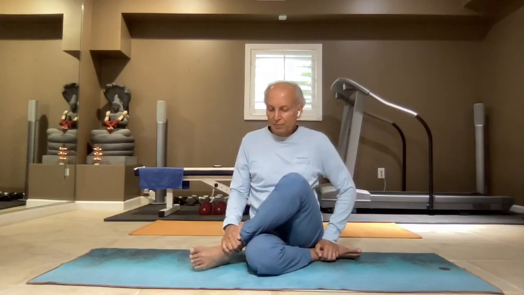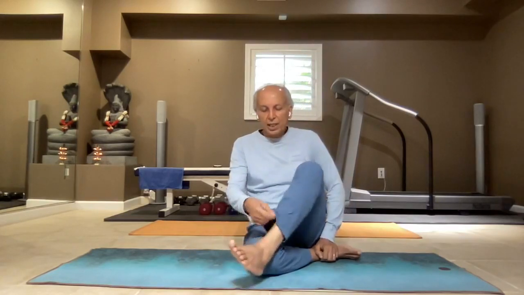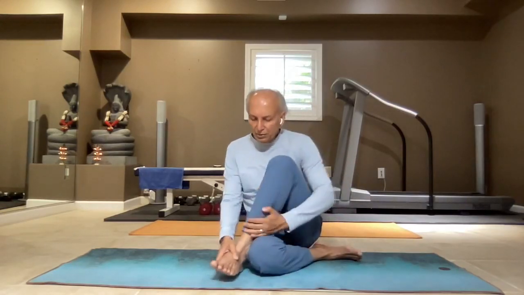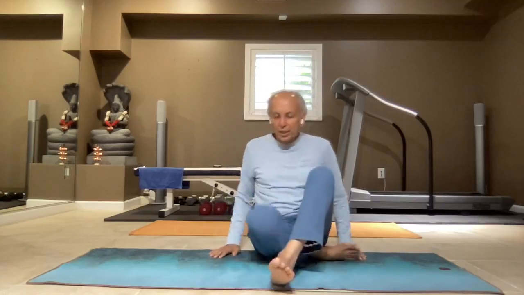Or you can do another asana. It's called Ardha Matsyendrasana, the spinal twist. Let me show you how to do it. Then you will know what the breath does to your body, okay? So we can do both the asanas together, or you can do this.